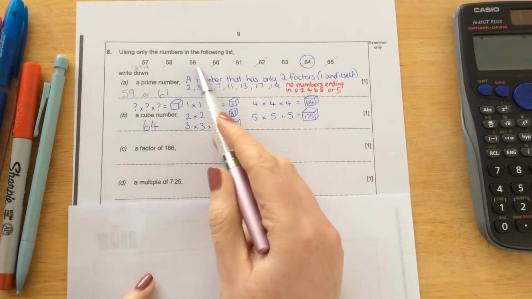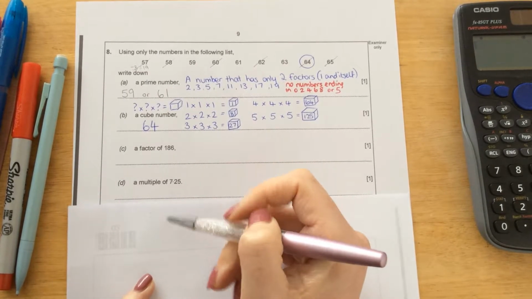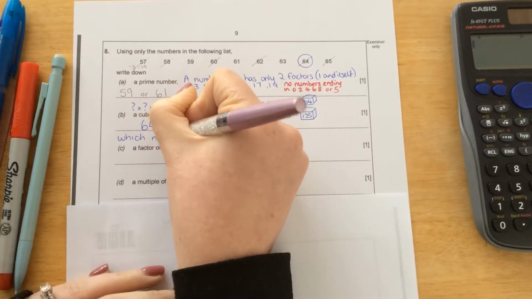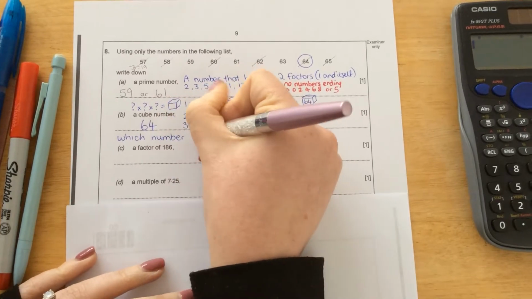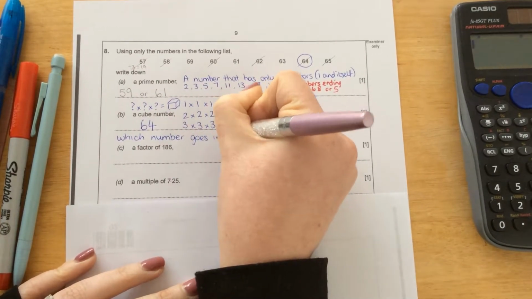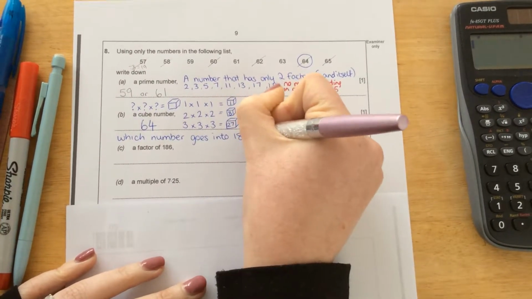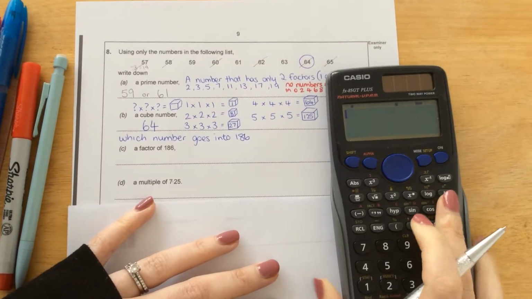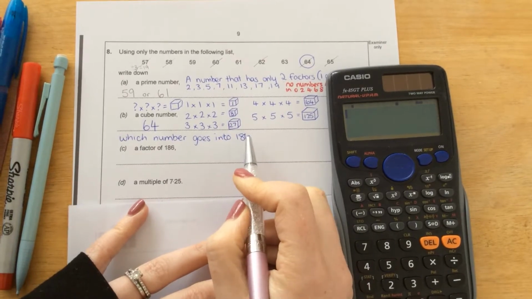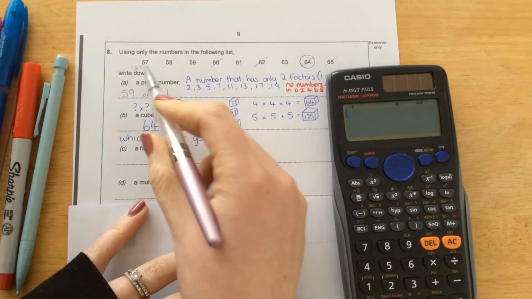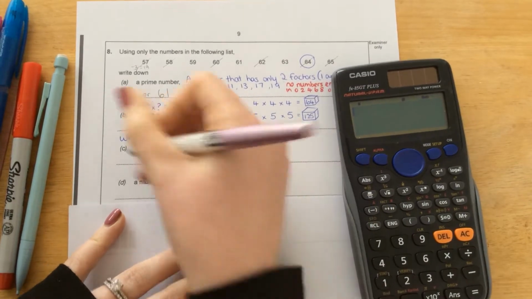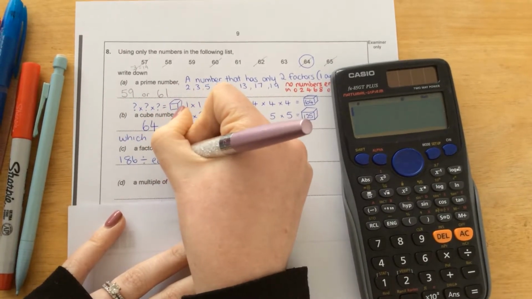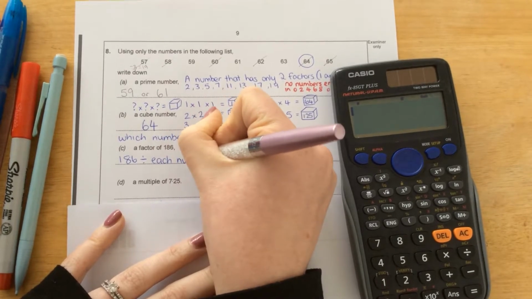So which of these numbers go into 186? So to make sure you get this perfectly correct, you're going to do 186 divided by these numbers. So 186 divided by each number.